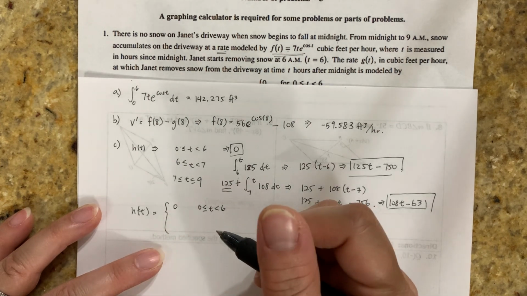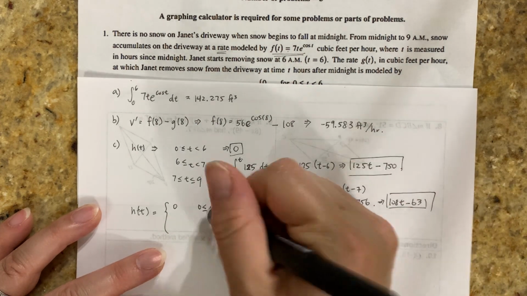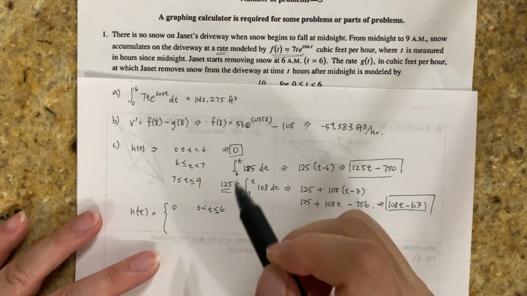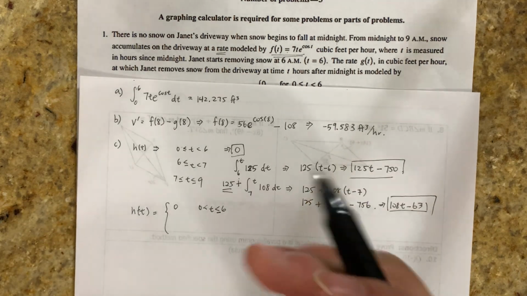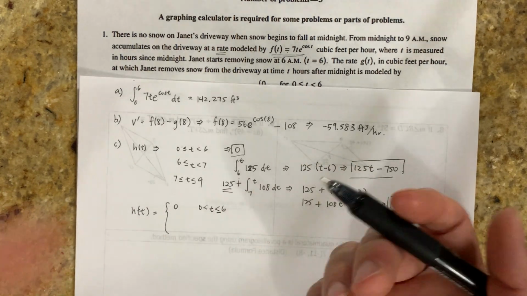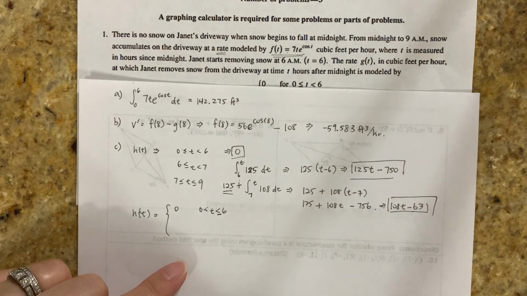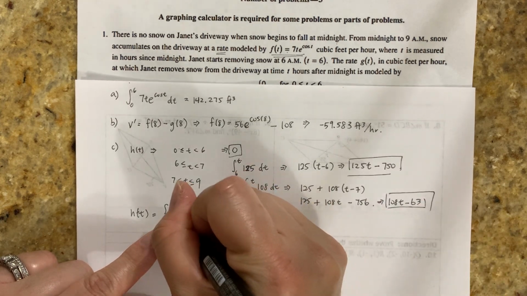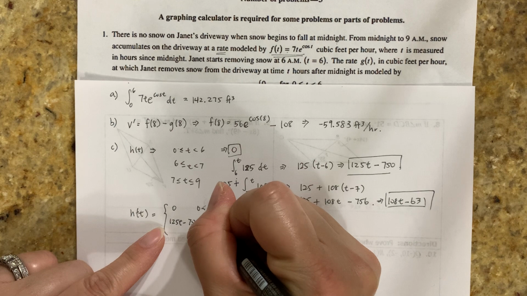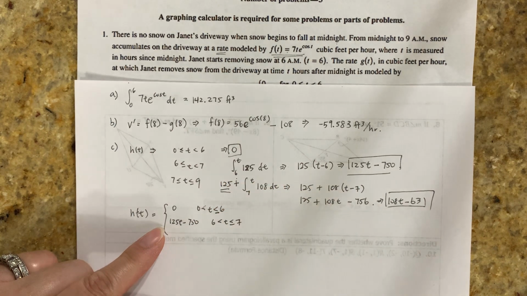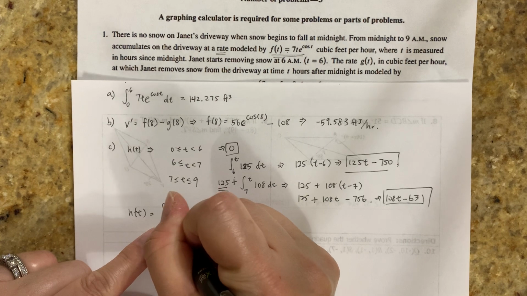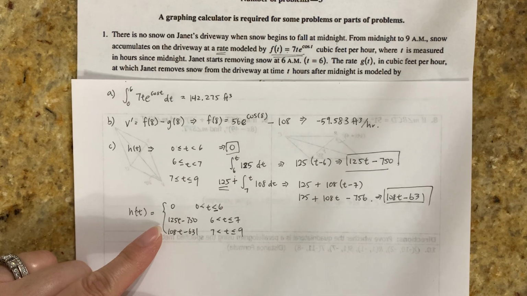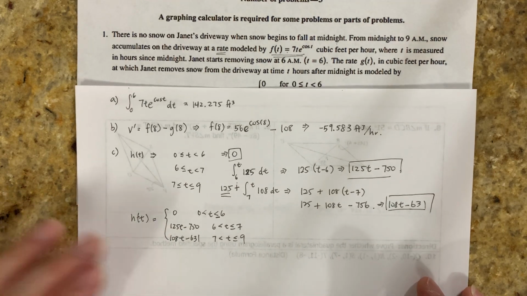And then what is going to happen? Well, nothing happens at 0. It's going to change a little bit because at the end of the hour, you have the full volume, and it changes to the next hour. So that's why our restriction is going to change a little bit here. So the next piece is 125t minus 750 between 6 and 7 hours, and then 108t minus 631 between 7 hours to 9 hours. All right, and that's our piecewise function for part C.